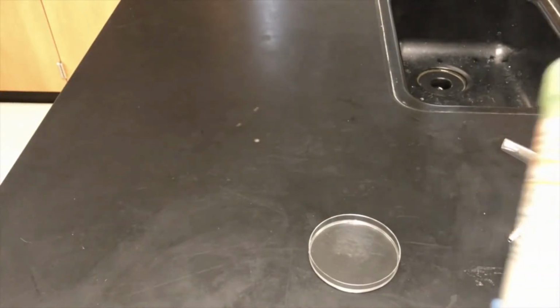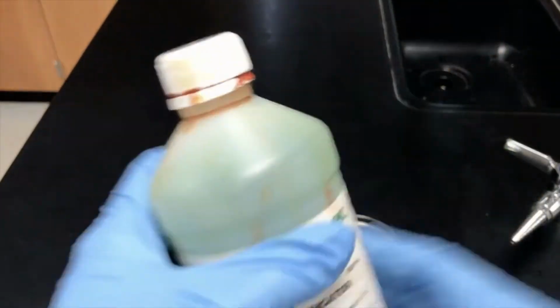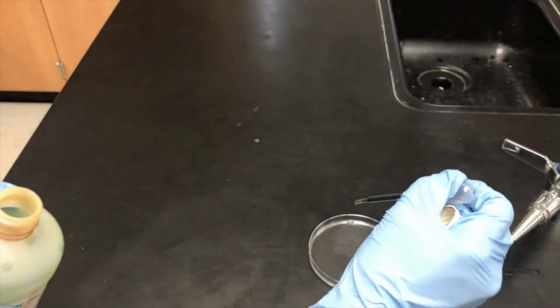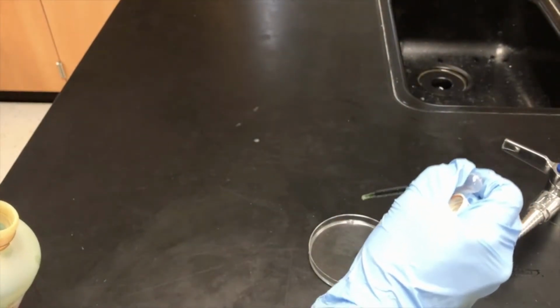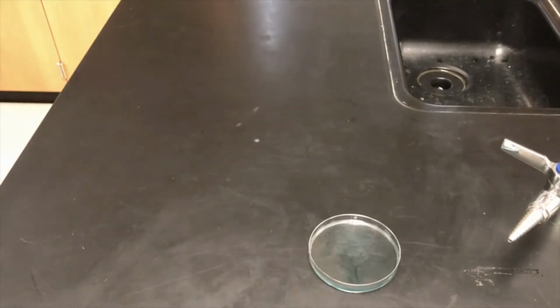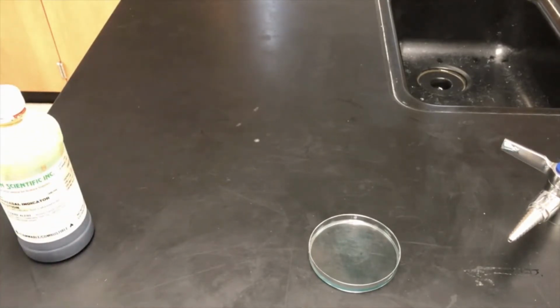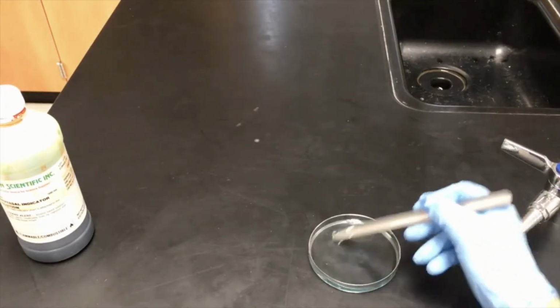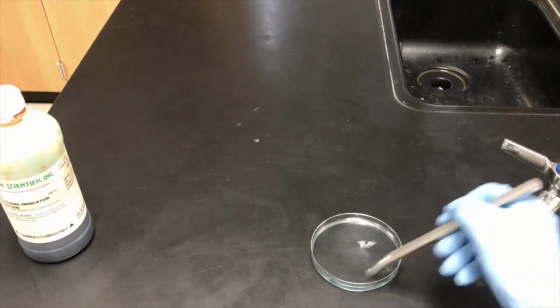The other solution I need is my universal indicator. Okay? So I'm going to grab a pipette. I'm going to add just a couple of drops of my universal indicator. Okay? And then I'm going to take my spatula and stir it. Okay, so it's kind of bluish in color right now.